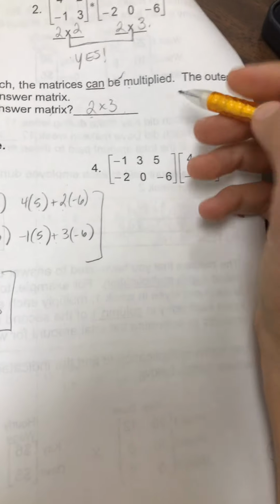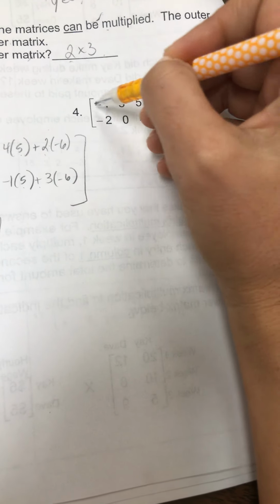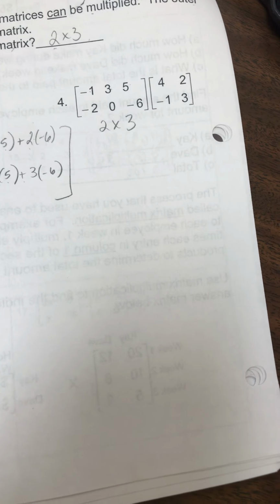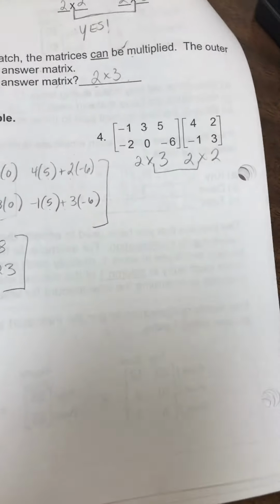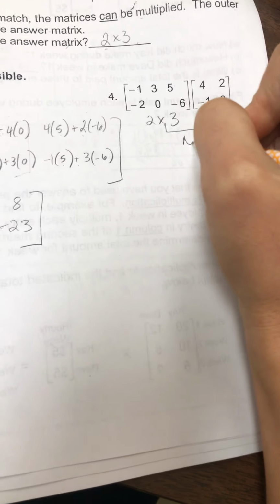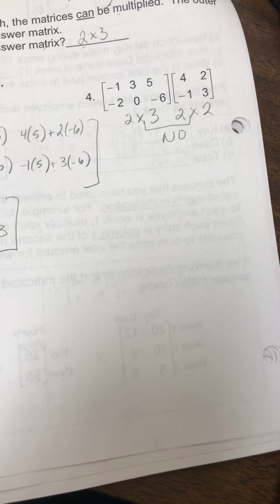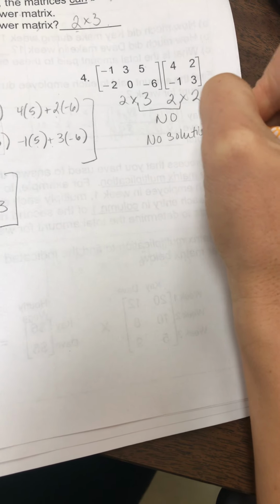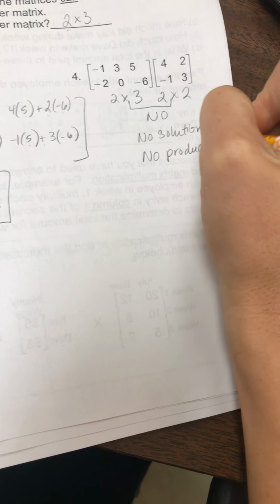All right, so now let's look at this next one. So let's say you've got, let's see what we have here. We have 2 rows by 1, 2, 3 columns. Let's see if we can multiply these. And then we're going to have 2 rows by 2 columns. So are your inner numbers the same? No, they are not. So you cannot do it. There's no solution here. You cannot multiply. You can put no solution or no product.